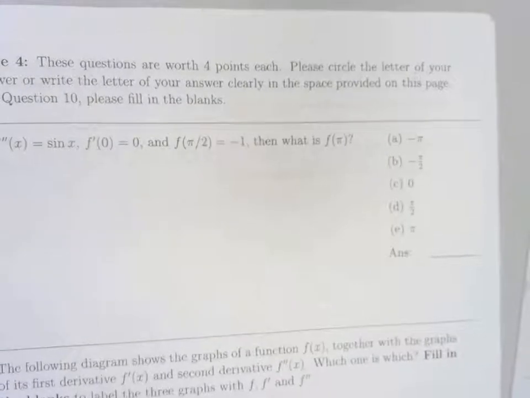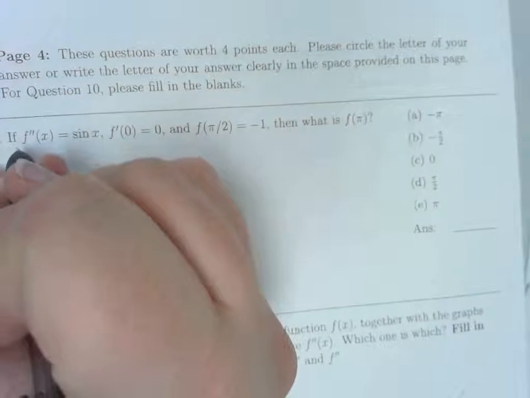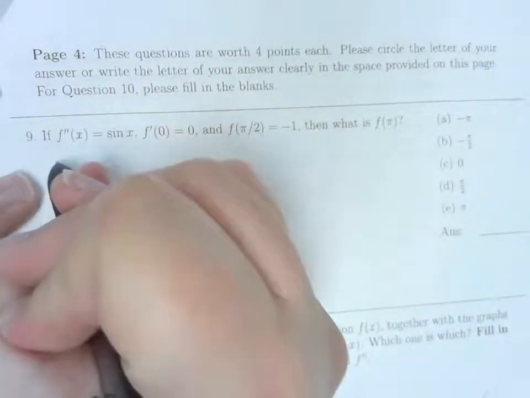Okay, number 9. Had something like it. So if I look at 9, if f double prime of x is sine x, f prime of 0 is 0, and f of pi over 2 is negative 1, then what is f of pi? We've had a decent amount like this. So we're going to start with our f double prime and work backwards.